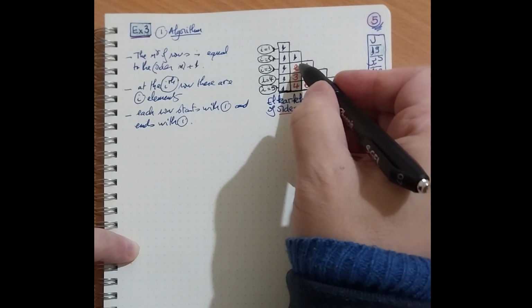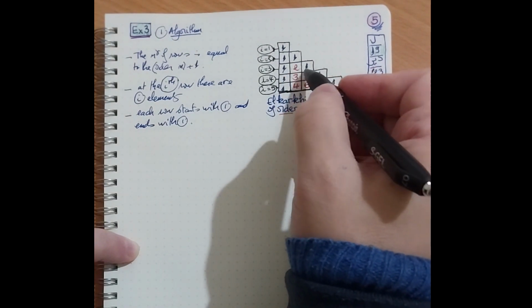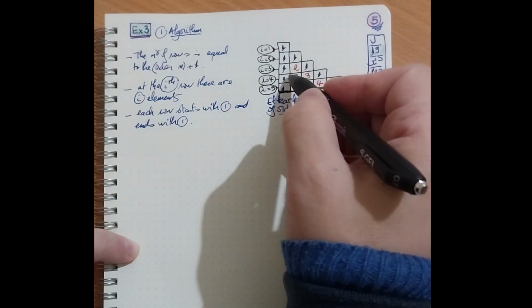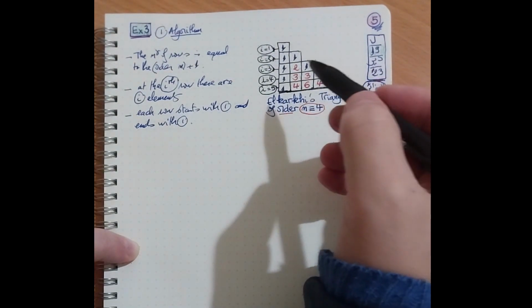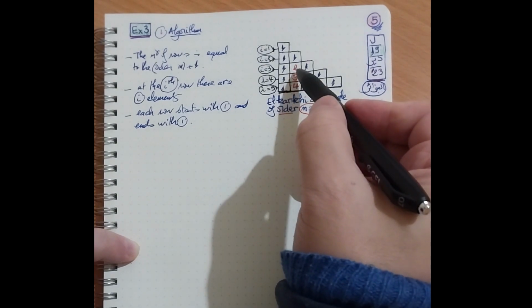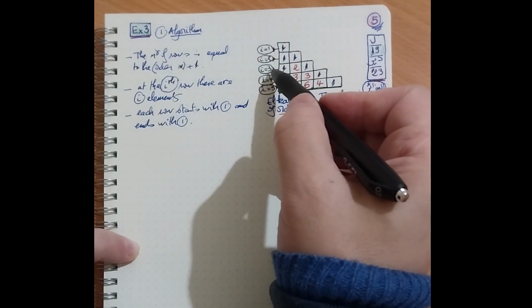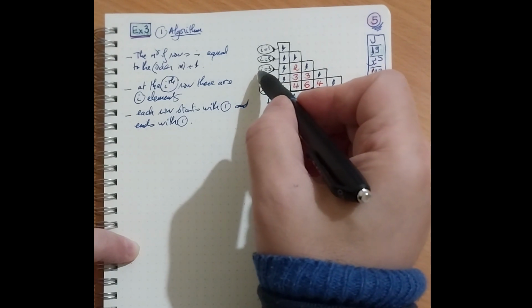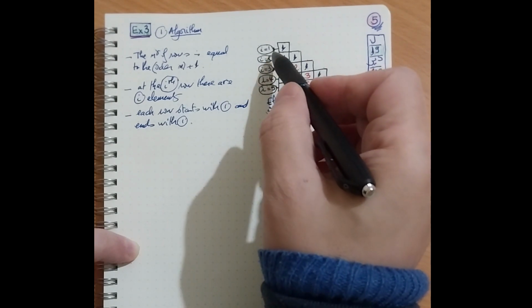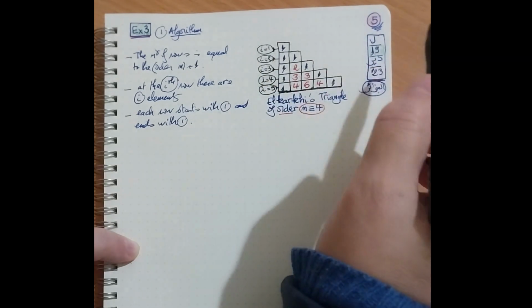Now, what about the inner elements that I have here written in red? What about the inner elements? So let's check first. The inner elements start from the third row. The first and the second row have no inner elements.